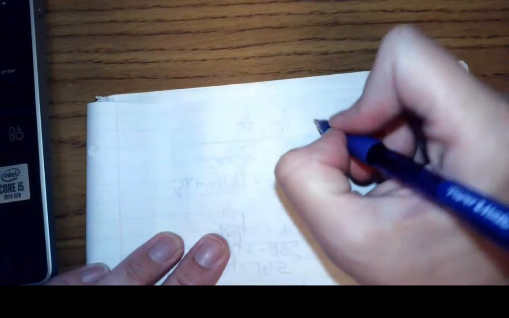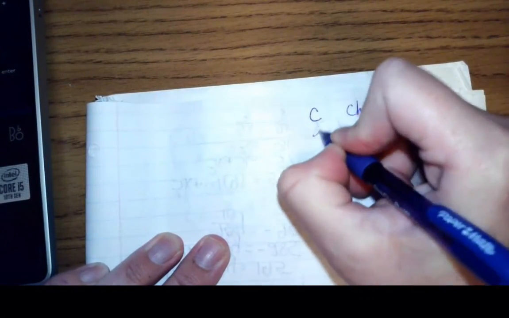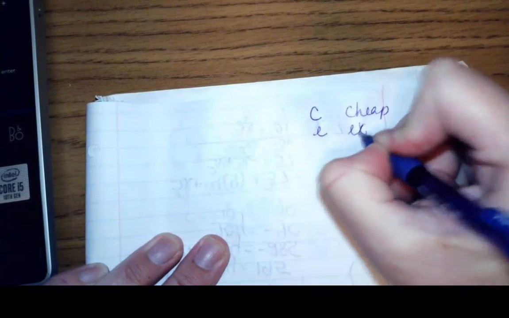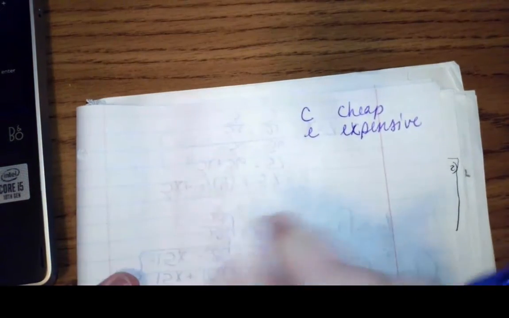How many tickets should be sold at each price for a sellout performance to generate a total revenue of $178,500? They're organizing two different ways: in quantity and in price. So I'm going to use C for cheap and E for expensive. Those are going to be the variables I choose.